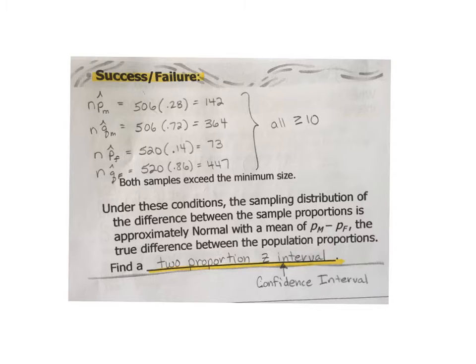And then the last piece for tonight, our success failure is going to be a little bit bigger now, because now we have two different groups that we're looking at. So you're going to find the success failure for both of them. They should still be greater than or equal to 10. And then once our conditions are checked and we have everything good, we can now do the normal model for PM minus PF, a 2 proportion z interval, which is our confidence interval.